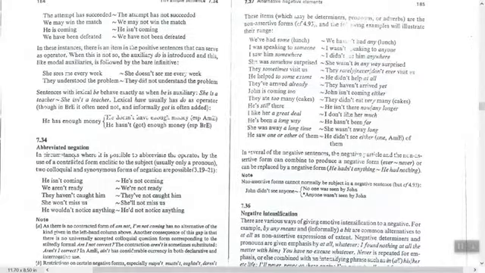Abbreviated negation. How to abbreviate? For example, he is not coming: he isn't coming. Or we aren't ready: we're not ready.